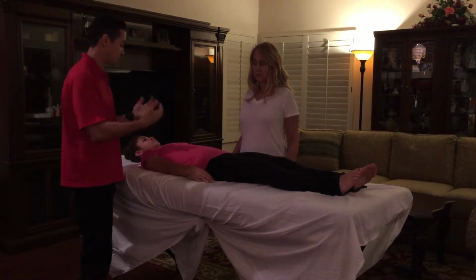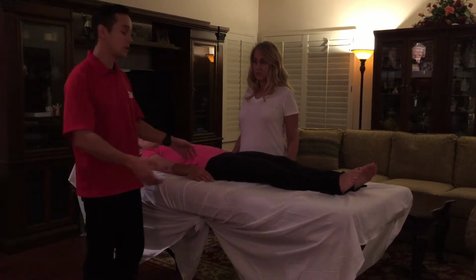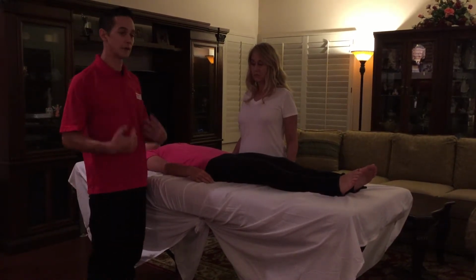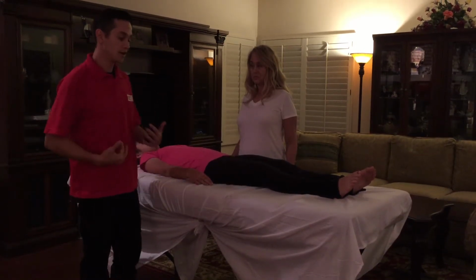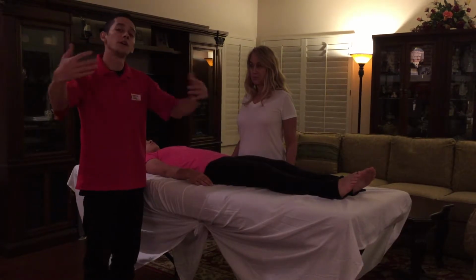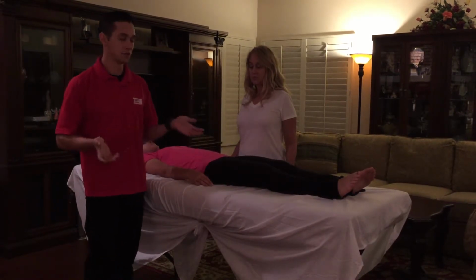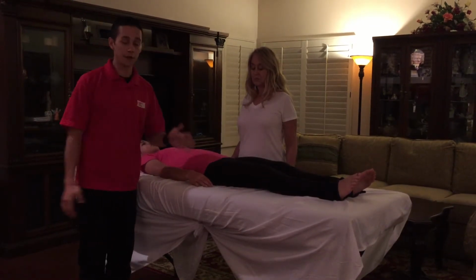Next, when you're rolling the patient, you're going to want to roll the patient towards you rather than away from you. Rolling towards you gives you more control, but also gives the patient more sense of security that you're there just in case they do slip and fall. If you're pushing away, they may roll and continue rolling off the bed, which is obviously not good for the patient or yourself.